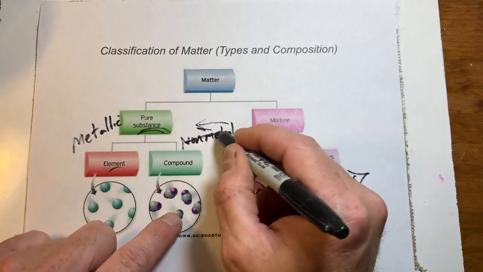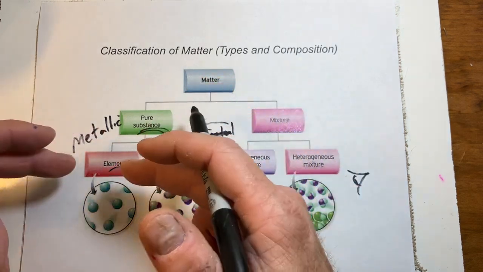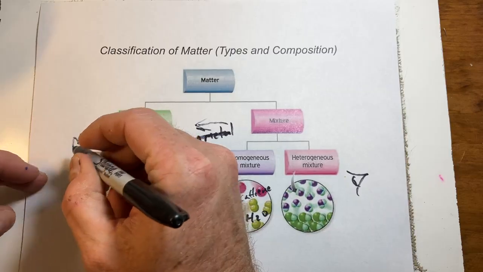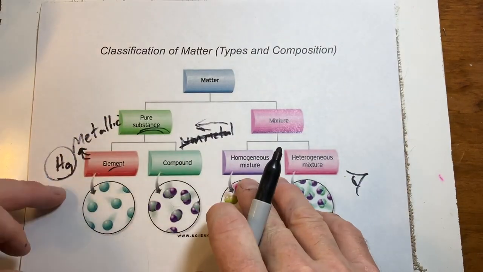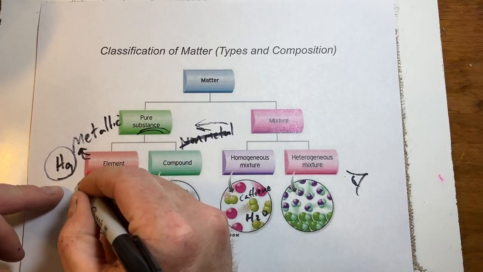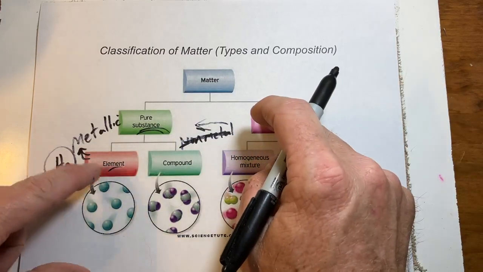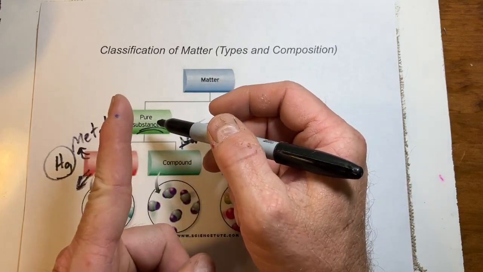I apologize, there's two sides of the pure substances, elemental and compound. But in the elemental, you can be metallic, where it's all made up of, let's say, the mercury atom. But within the elemental, you can have, and this is what sometimes throws students off, I can still be on the elemental side of a pure substance, meaning there's only one type of atom.